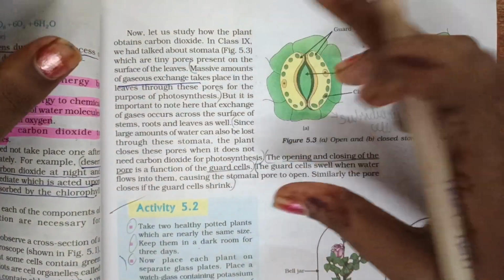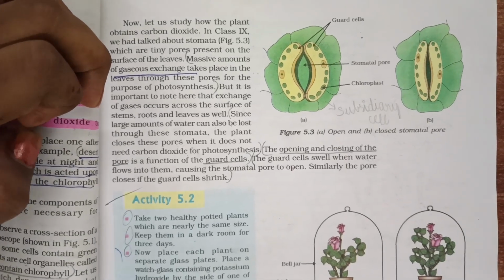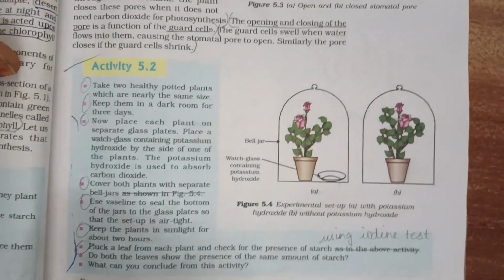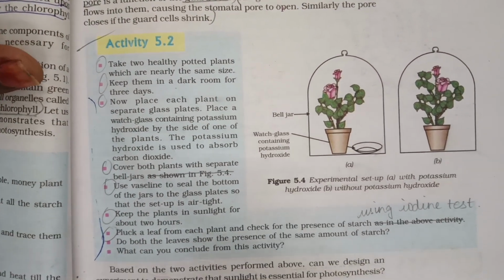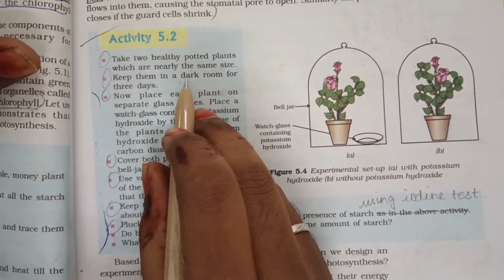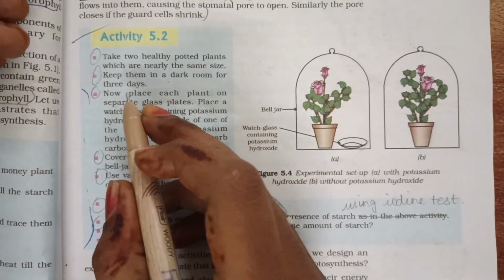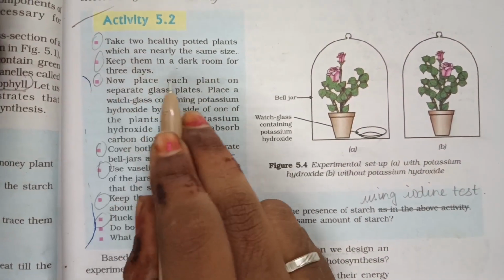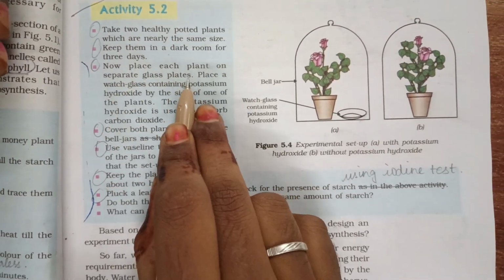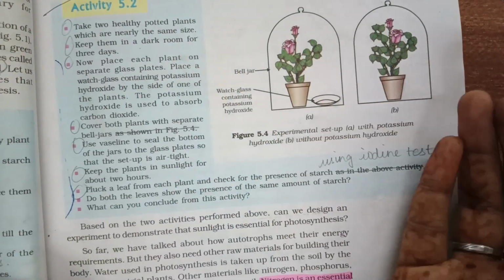If you read this passage, you can clearly know the function of stomata. Come, let's look into activity 5.2. In this activity, they are asking us to take 2 healthy potted plants and keep both in a dark room for 3 days. Now place each plant in a separate glass plate.